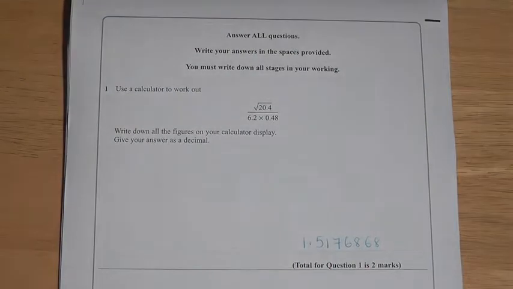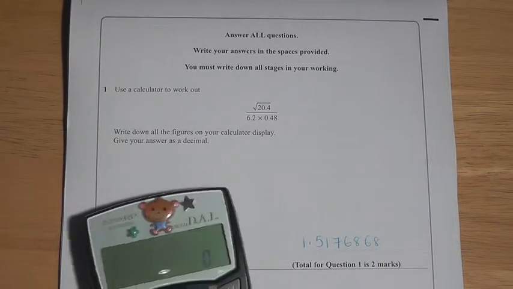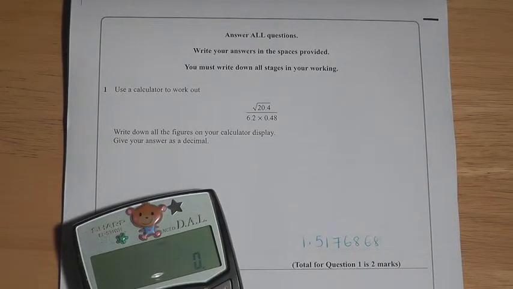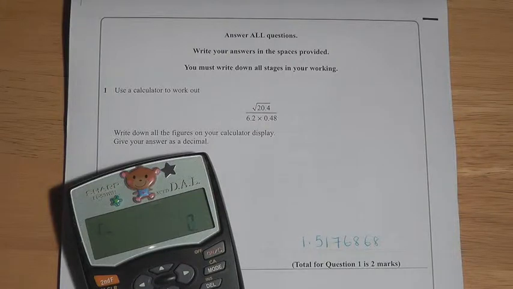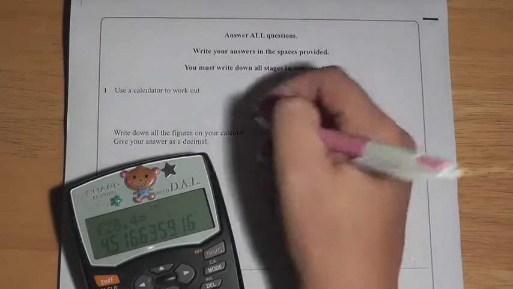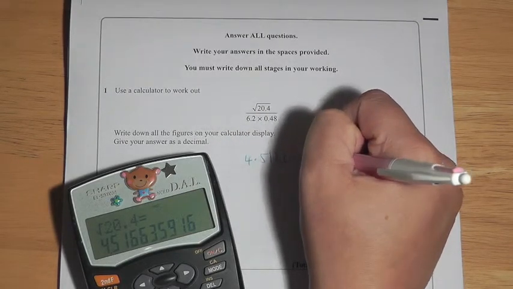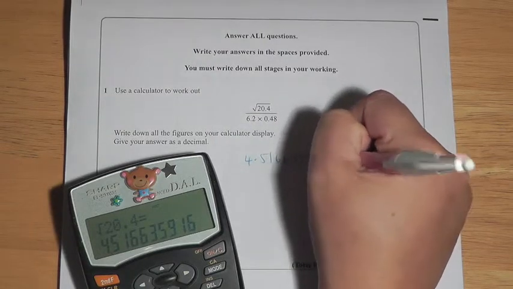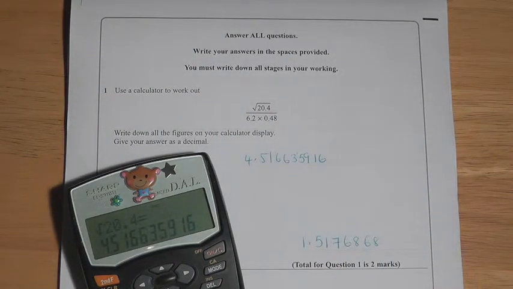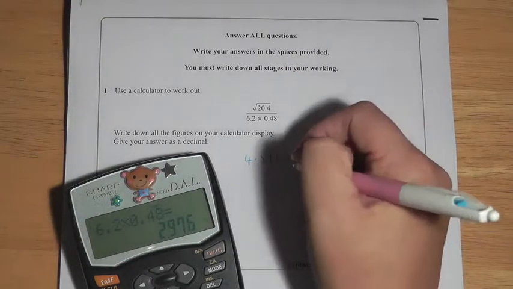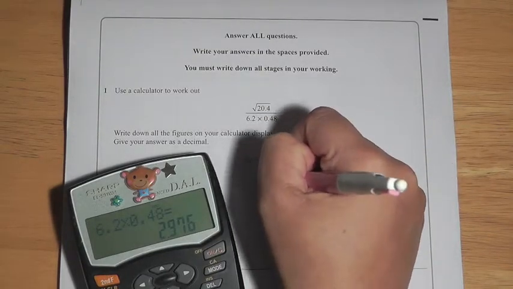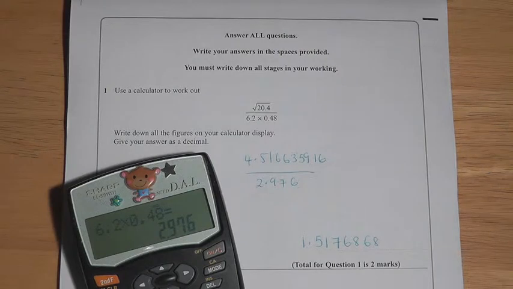If you have a different kind of calculator, like one of the ones we use at school, the best way to do this to make sure you get all of the marks is to start off by finding the square root of 20.4, which is 4.516635916, and then to find the bit at the bottom, 6.2 times 0.48, which is 2.976, and then to calculate the division. This way, if anything goes wrong with the calculation, you'll still pick up 1 mark for one of the others.